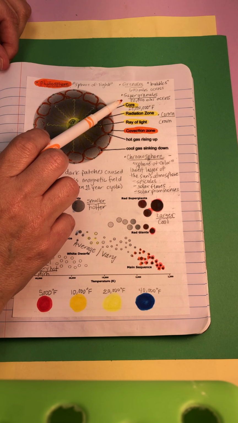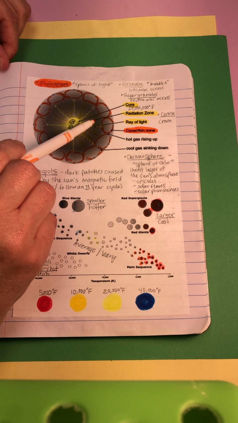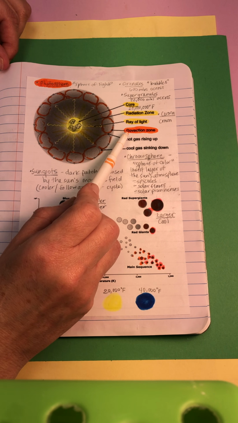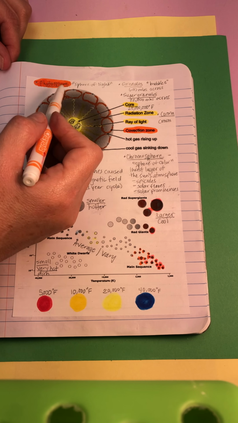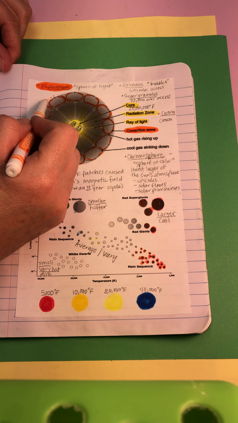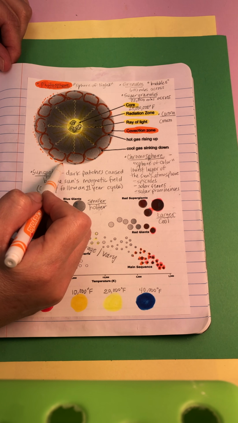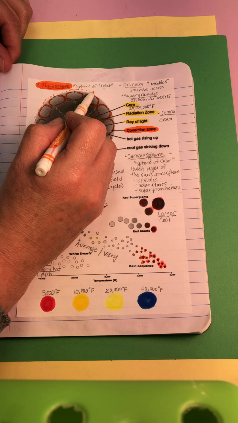That's why I'm just going to color them in groups, okay? So the core and the radiation zone and this light coming out, I'm going to make that a group, an area of the sun. And then the convection zone and the photosphere, I'm going to make that an area. And so for the photosphere, I'm still going to do these little dots out here with the orange, so you know that it's also a layer right at the top.